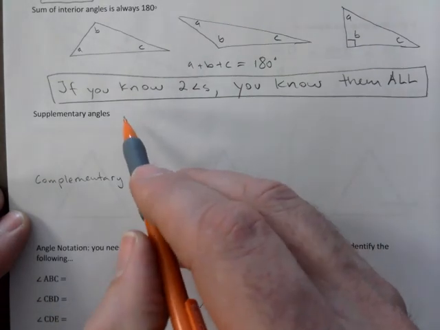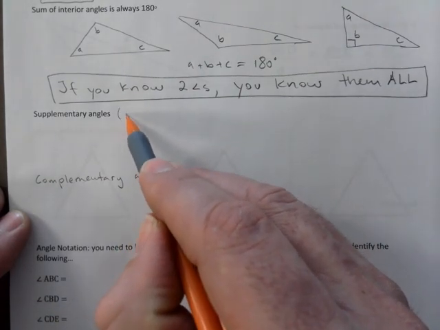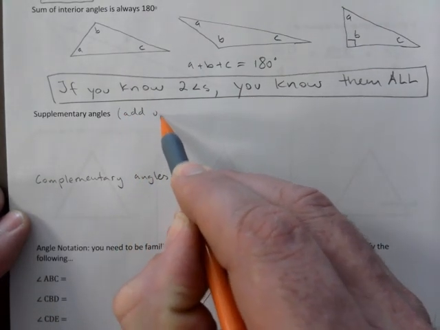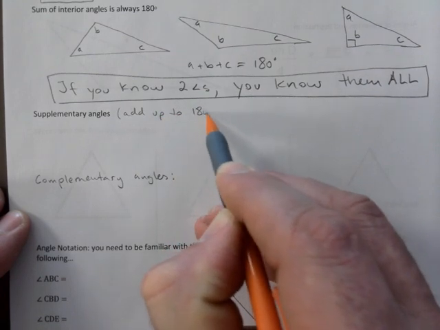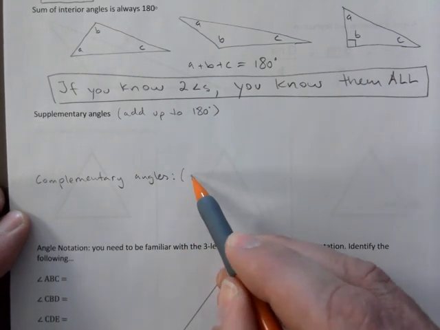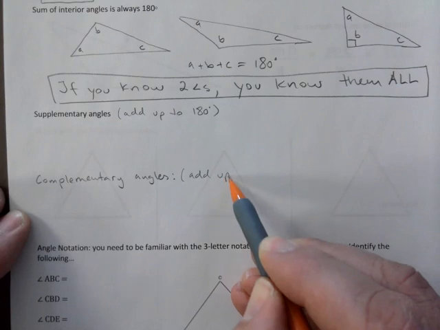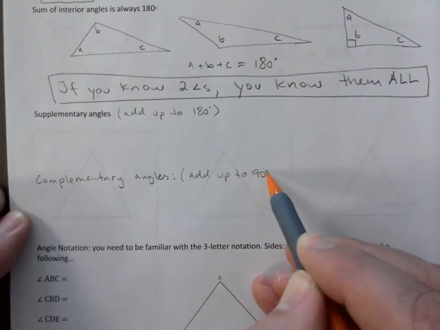They add up to 180 or 90? Which one is which? Well, supplementary would add up to 180. Complementary add up to 90 degrees.